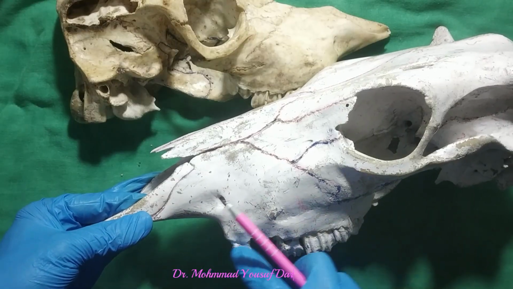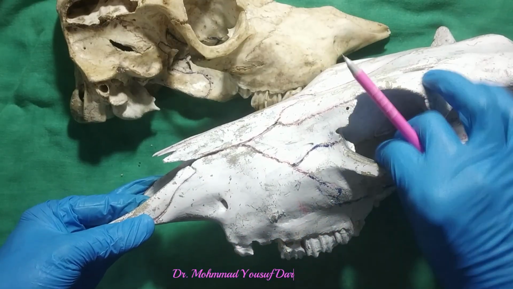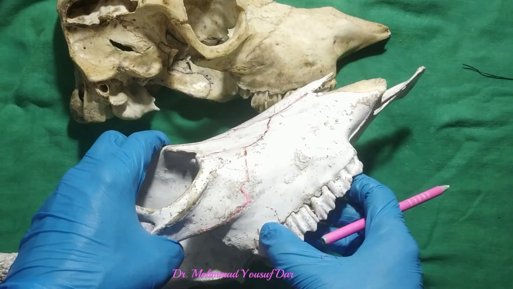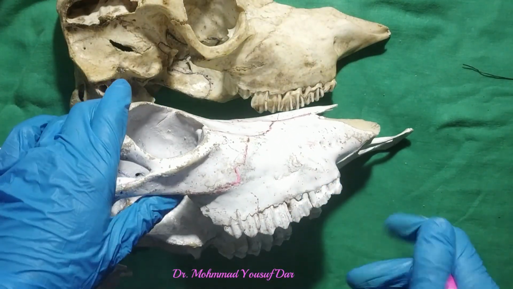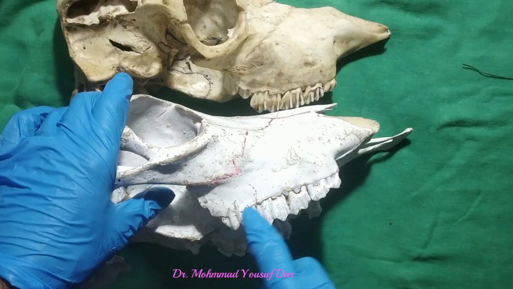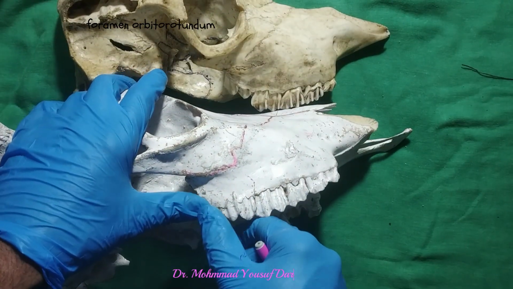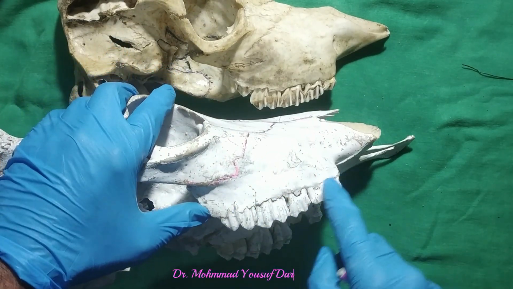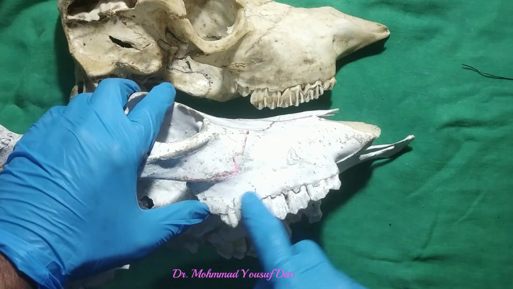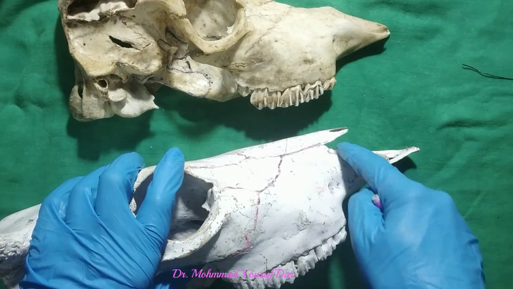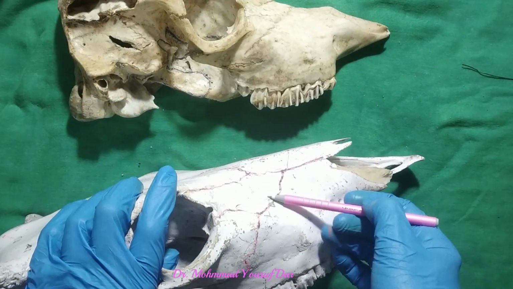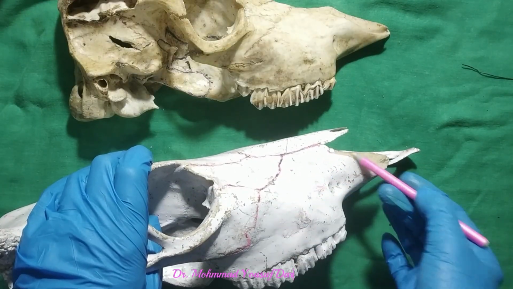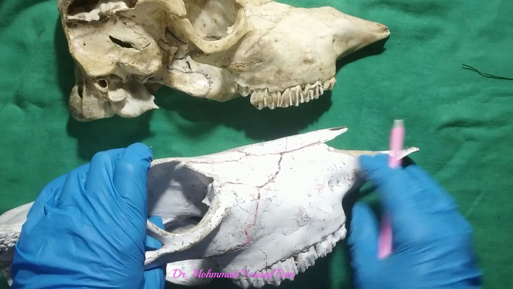And here this is the alveolar border. The alveolar border जो होता है, that presents 6 alveoli. 1, 2, 3, 4, 5. And here the 6 alveoli are there for the 6 cheek teeth. ठीक है, so this is the alveolar border and this one is the dorsal border. The dorsal border articulates with the nasal bone, lacrimal bone, zygomatic, and here is the premaxilla.